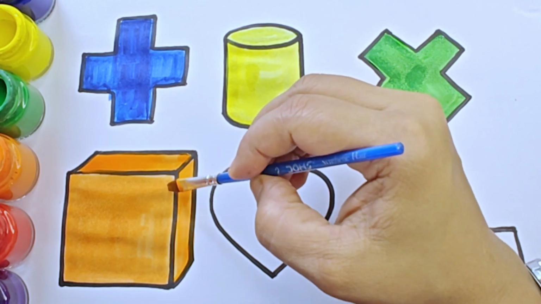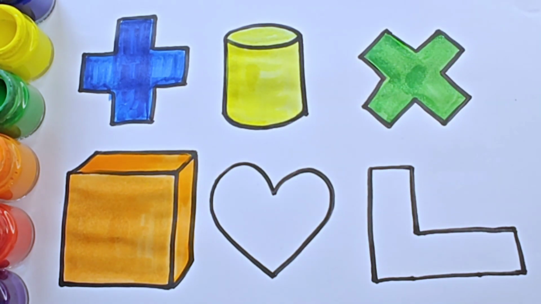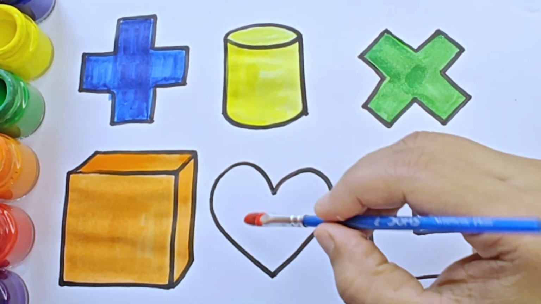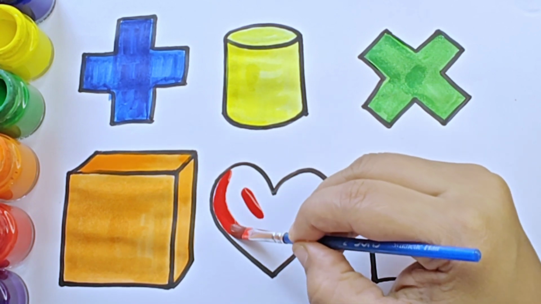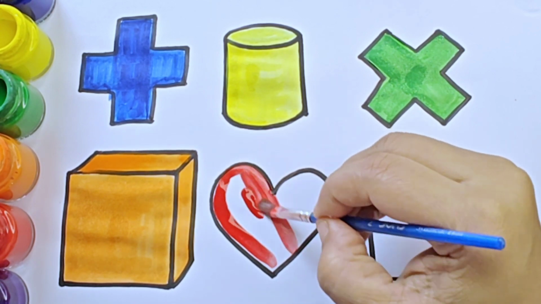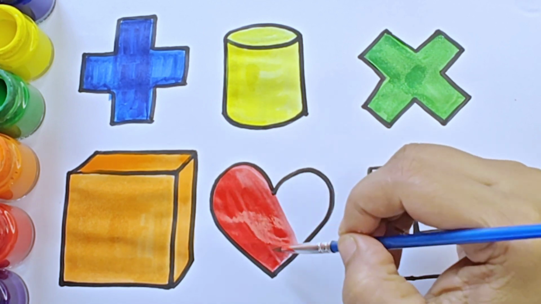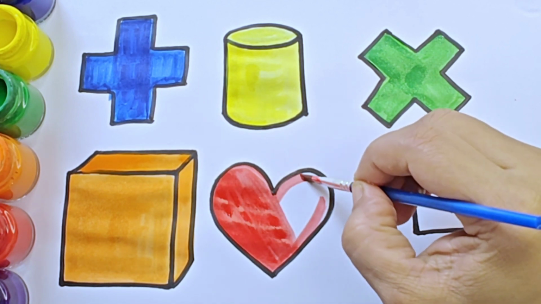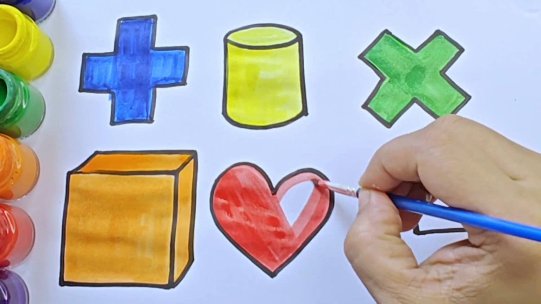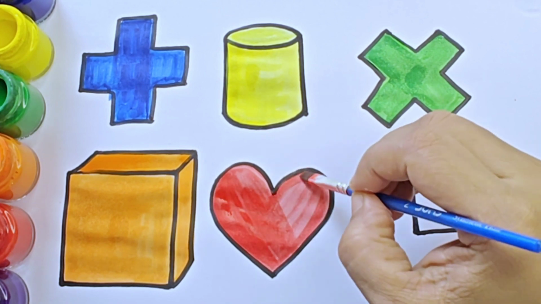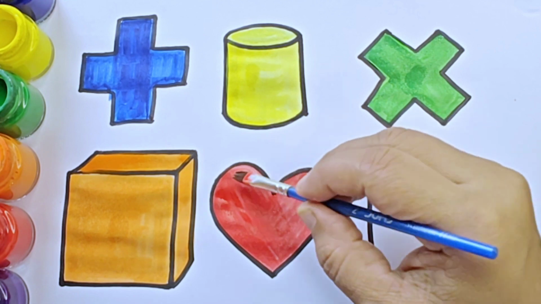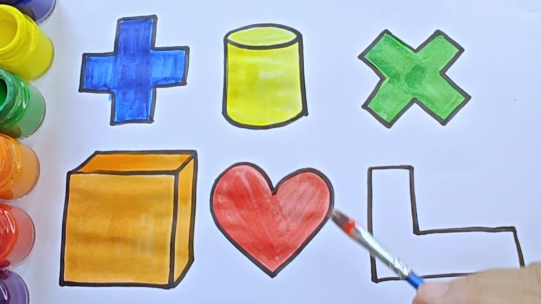This shape is cube. It is a 3D shape. This is red color. This shape is heart.